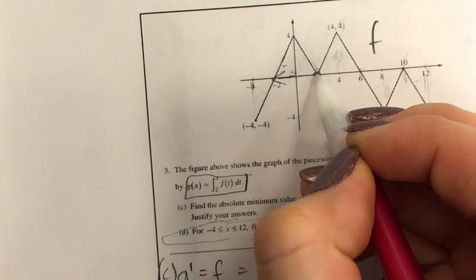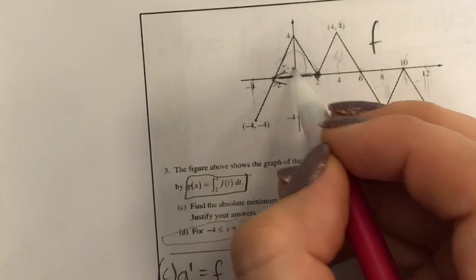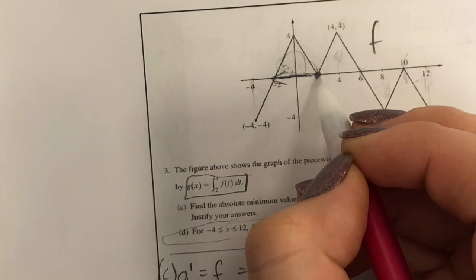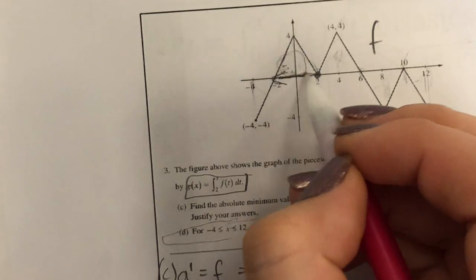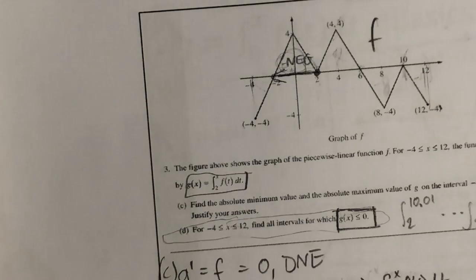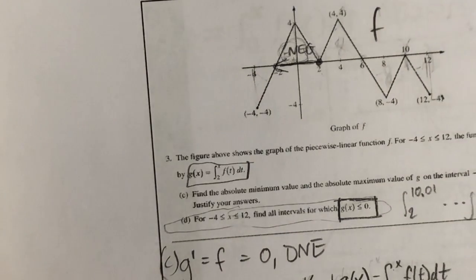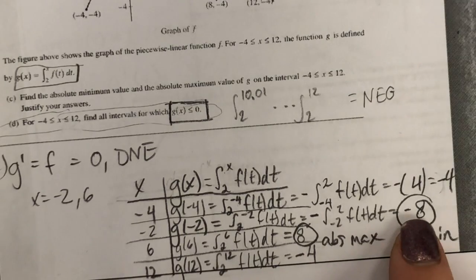Incorrect, because I'm reading backwards. This is above the x-axis, but when I go from right to left, I have to switch the sign. So this is actually negative because I'm going backwards. This is in essence me switching the limits of integration. This is why the answer to this was -8.